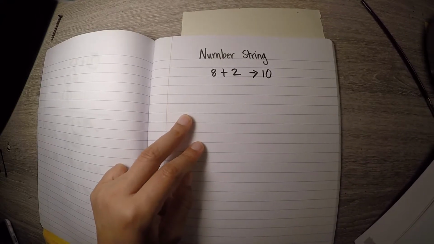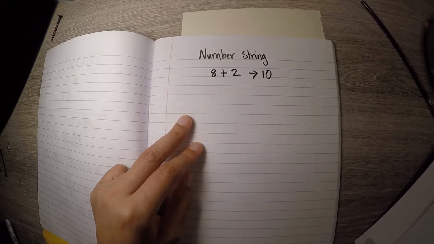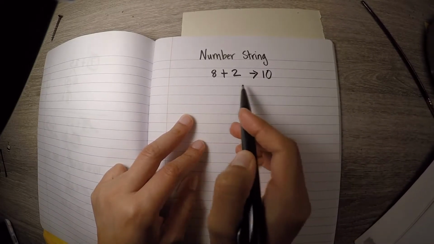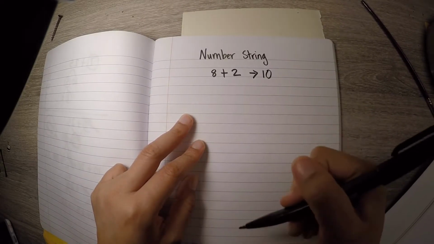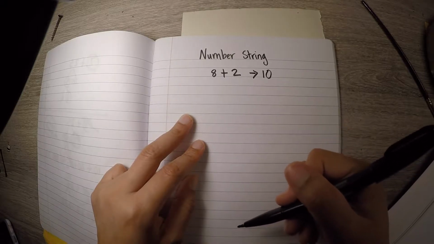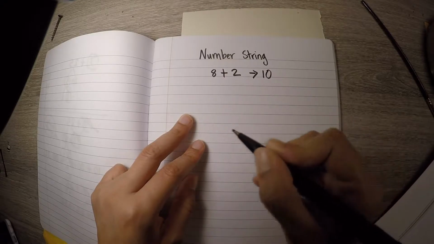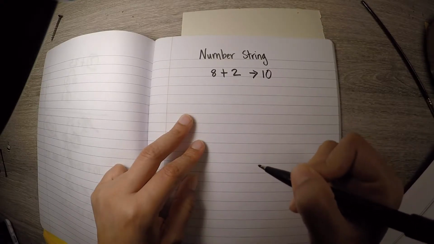Great work. But now for the next number sentences, I really want you to keep this number fact in your head when solving the other number sentences to see if you can use this knowledge and not count by ones.